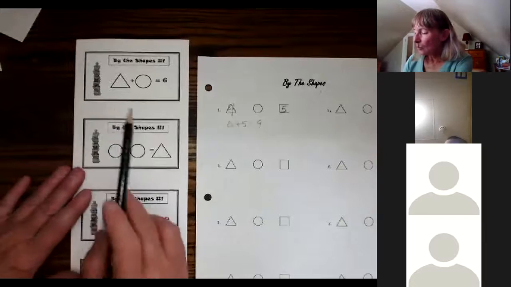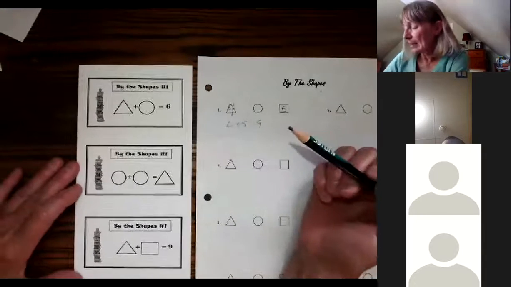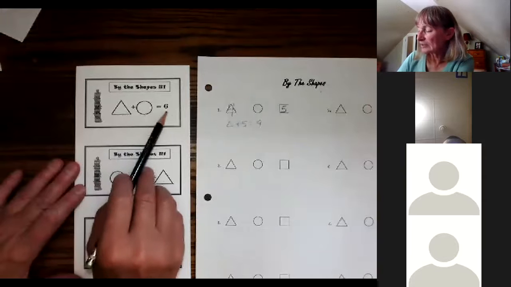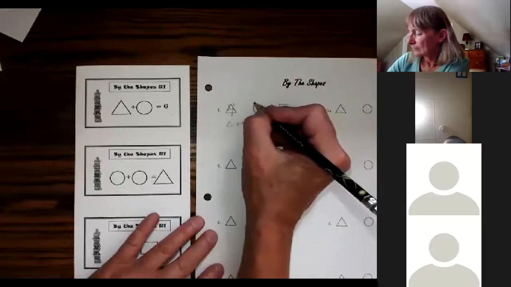And then we could go to either of the other clues here. Let's do this one because it's the easiest. We know that the triangle equals 4. 4 plus something equals 6. That must be 2.